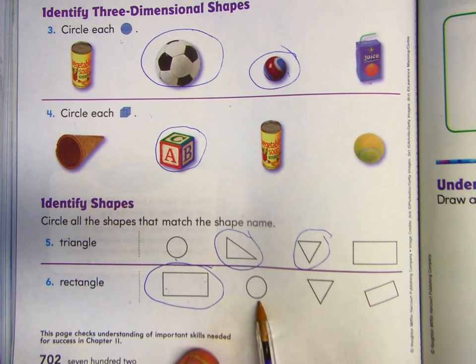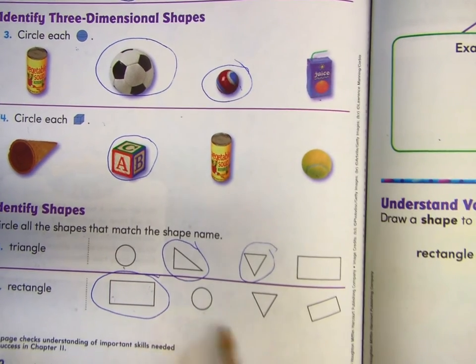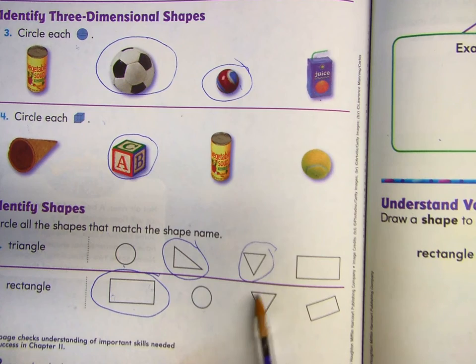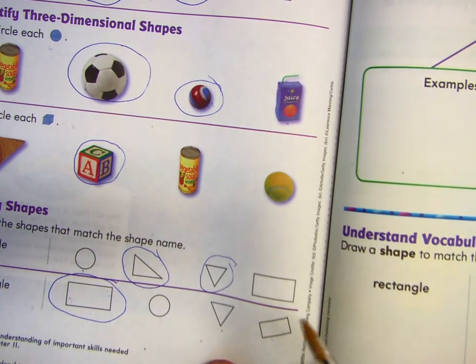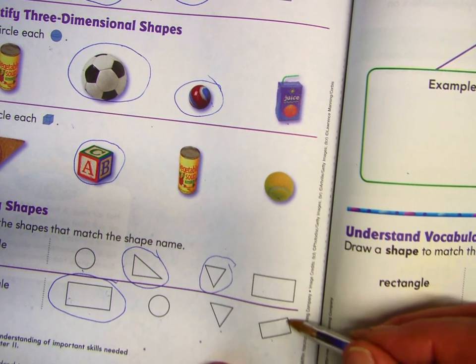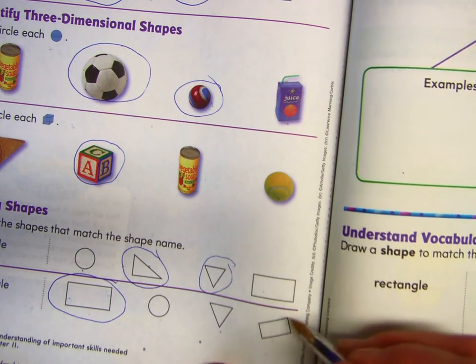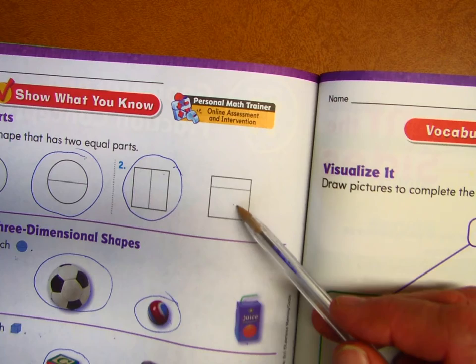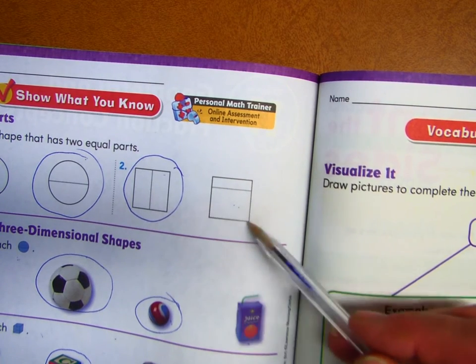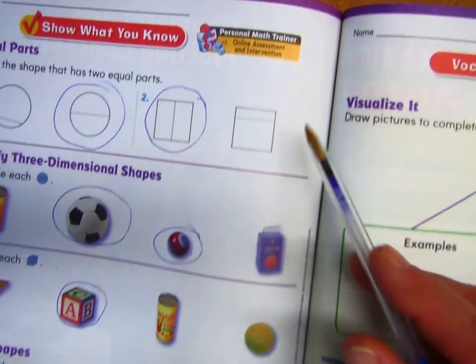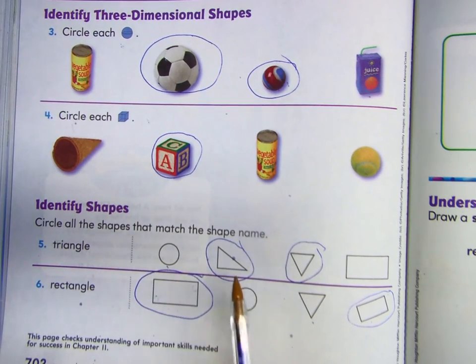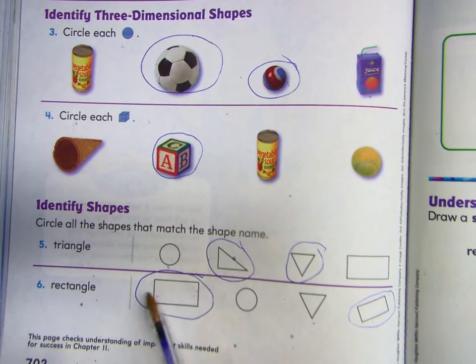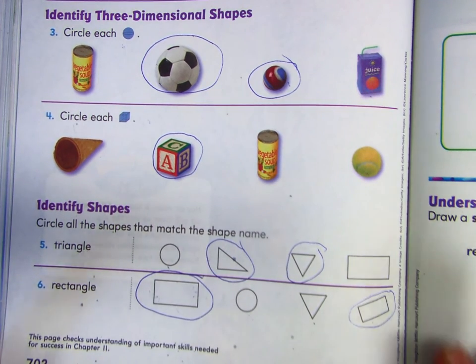How about this? No, circle, 1 side. Triangle, 3 sides. How about that? Is that a rectangle? Yes, because it's got 4 sides and 4 right corners. Did you know a square is also a rectangle because it matches the description. It's a special rectangle where all the sides are the same. But all the sides don't have to be the same. These 2 have to be the same, and these 2 have to match, but not all 4 of them have to match. Okay.